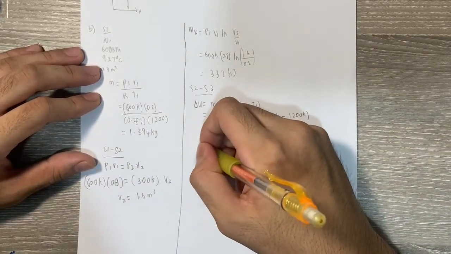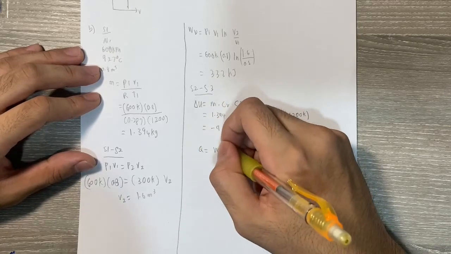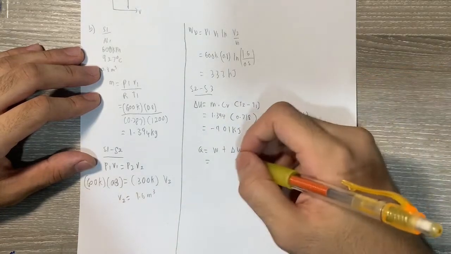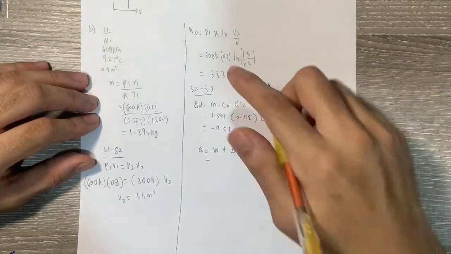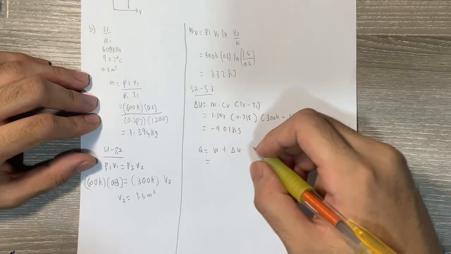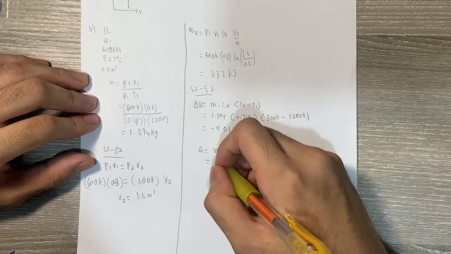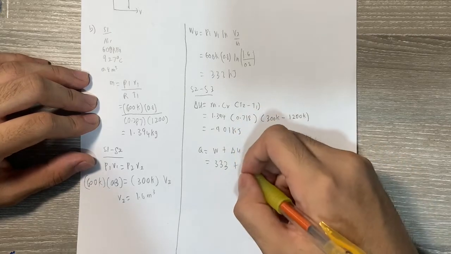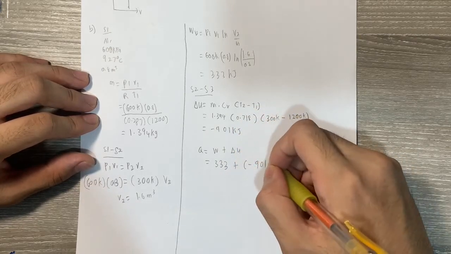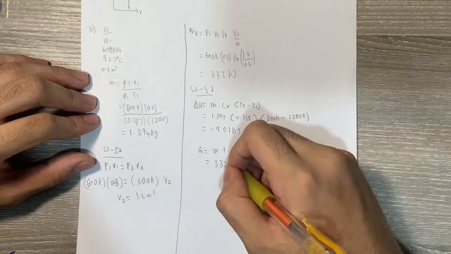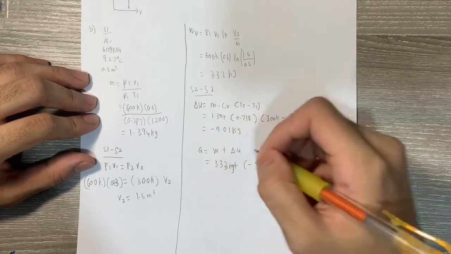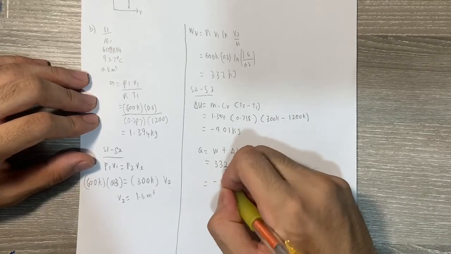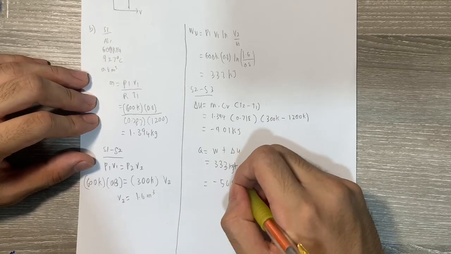The formula is Q equals work plus change in internal energy. We take back the 303 kilojoules plus negative 90.1 kilojoules and get negative 568 kilojoules.